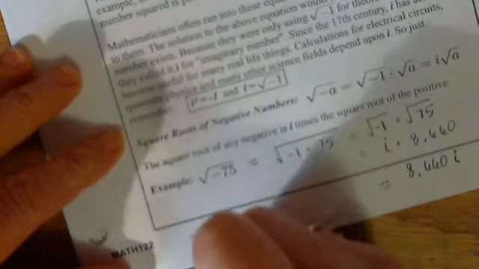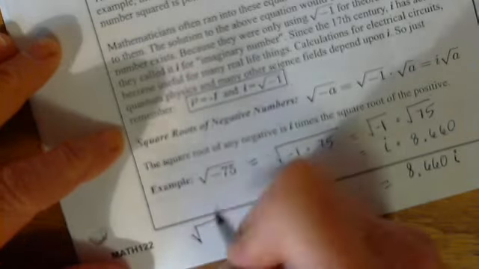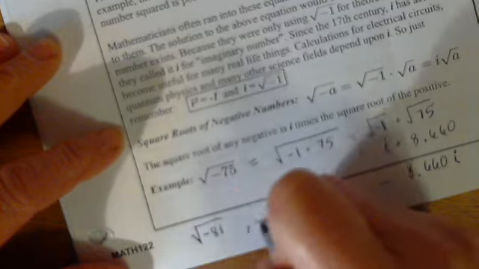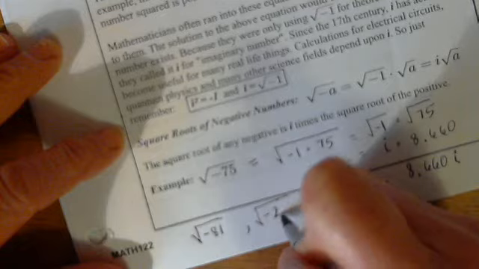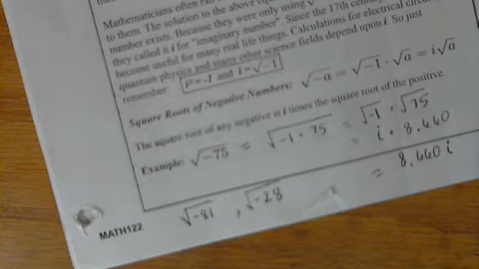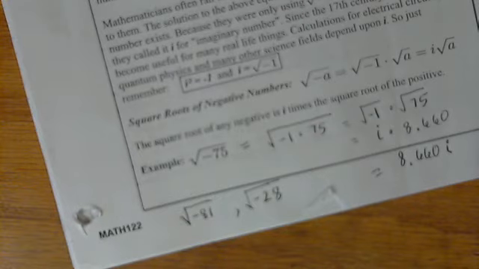just like when we write variable expressions. So if you would try a couple more on your own, go ahead and do the square root of negative 81, the square root of negative, how about negative 28? Go ahead and try those two. Pause the video for a moment. The first one you shouldn't need a calculator for.